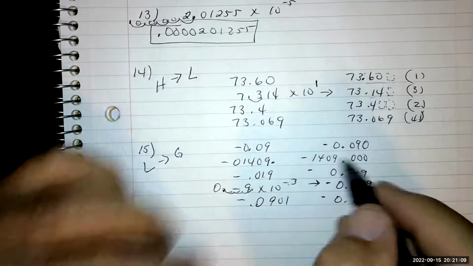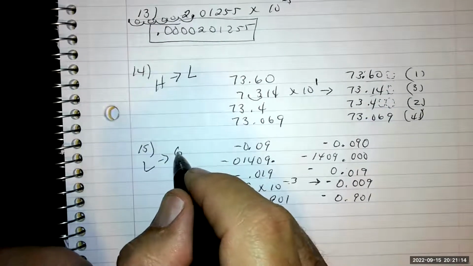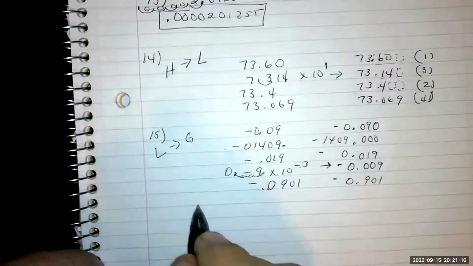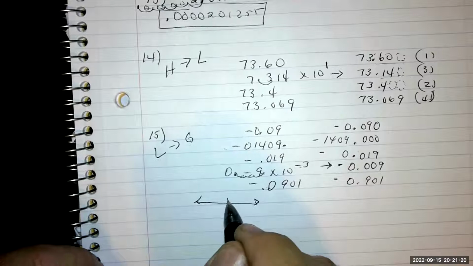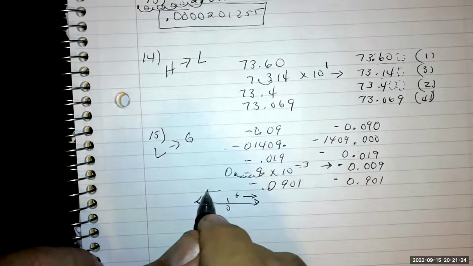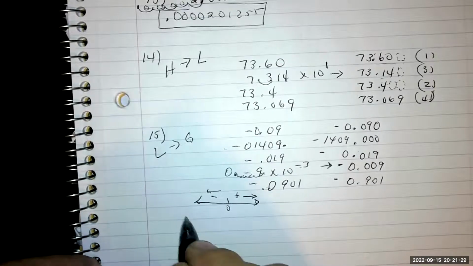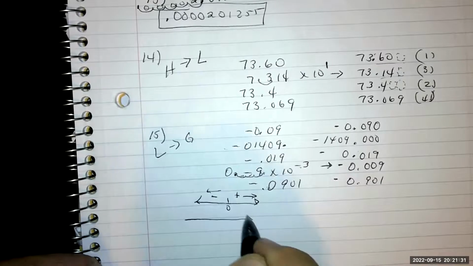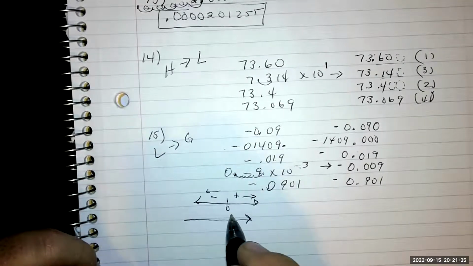All right. Now we're going from least to greatest. We're talking about negative numbers. So let's talk about a number line. Like in my room, for example, here's 0. Positive numbers go that way and they get bigger and bigger. Negative numbers go that way and they get less and less. No matter where we are on the line, as we go from left to right, the numbers are getting bigger.